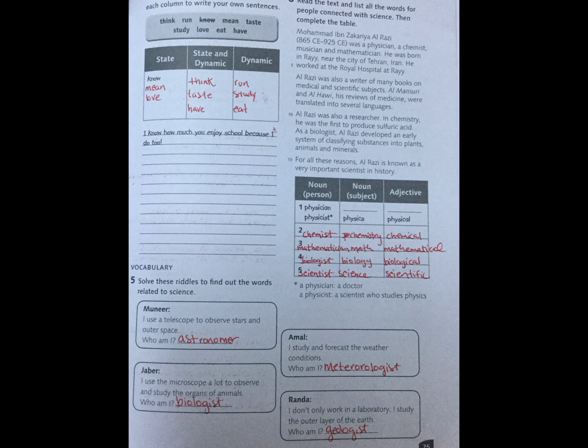He was a musician, موسيقار. And he was a mathematician. Mathematician means اللي بدرس الرياضيات. Okay.